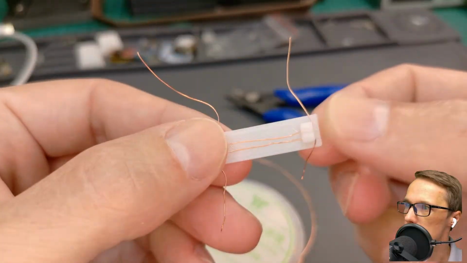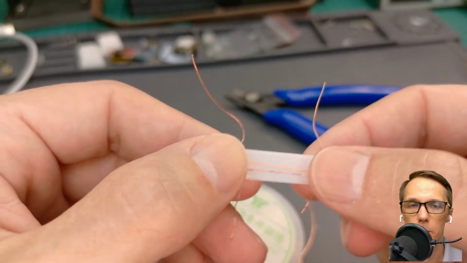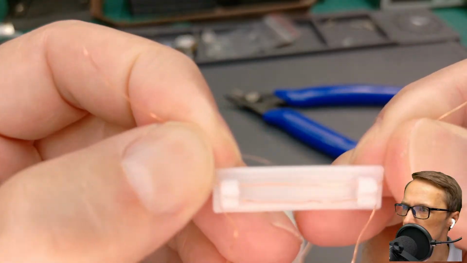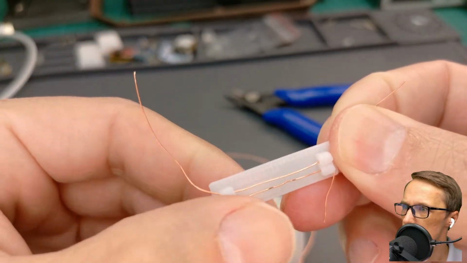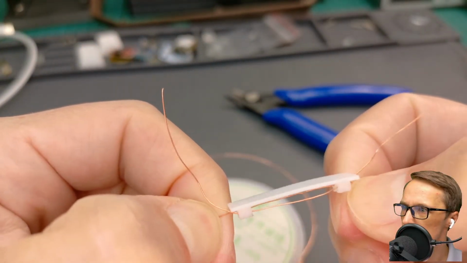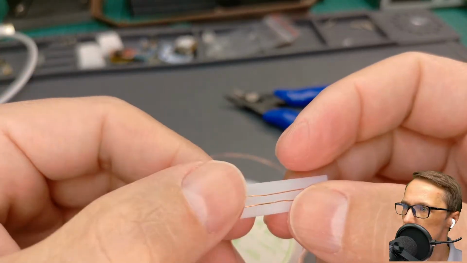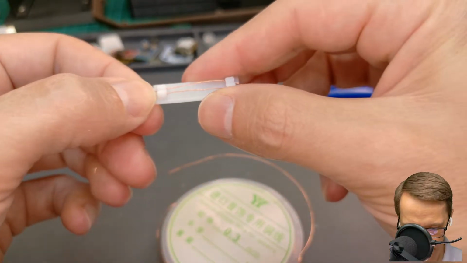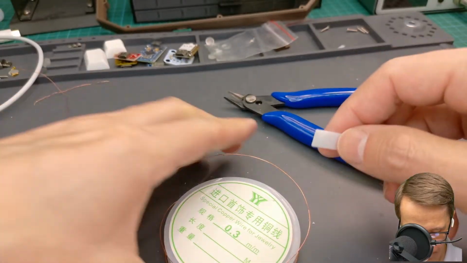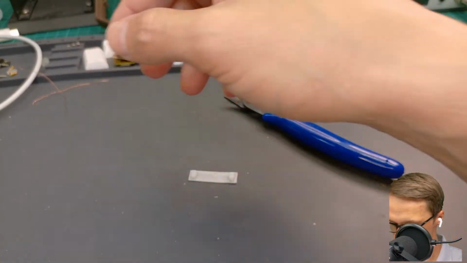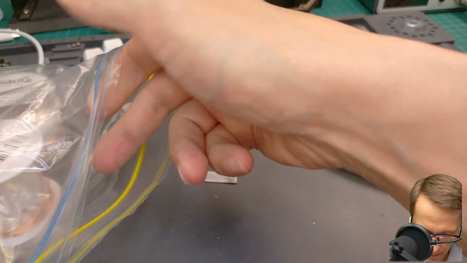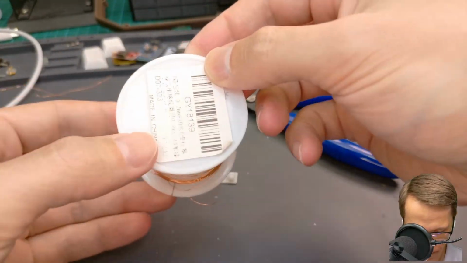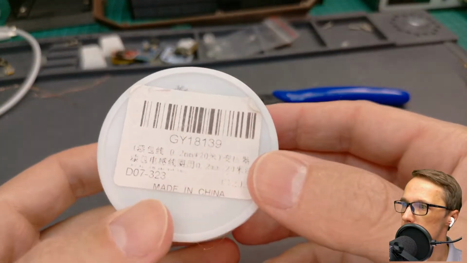Let's see. Okay, this one is 0.3, so maybe 0.3 is a little bit too stiff. As you can see, it's difficult to straighten it. Yeah, doesn't look too well. Over here I have 0.2.